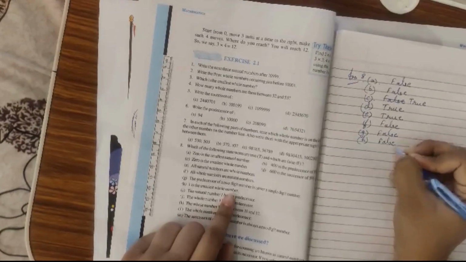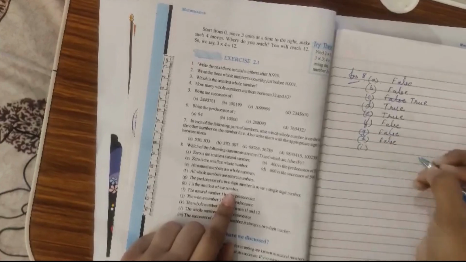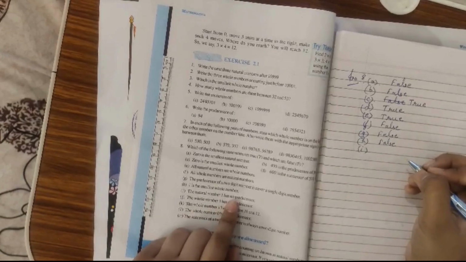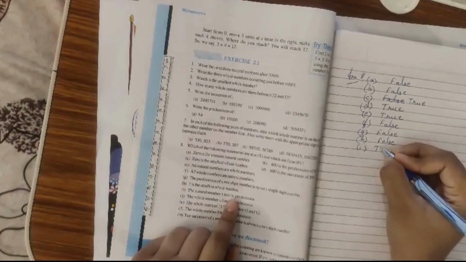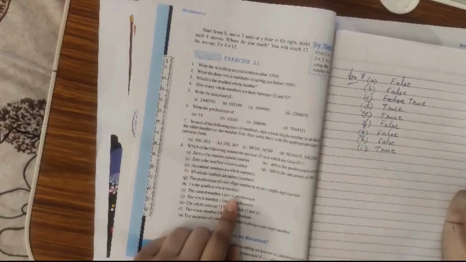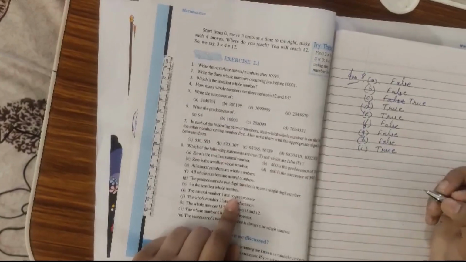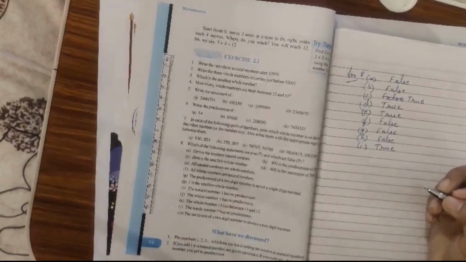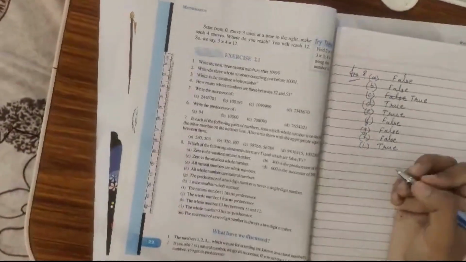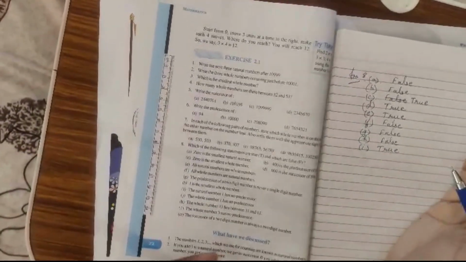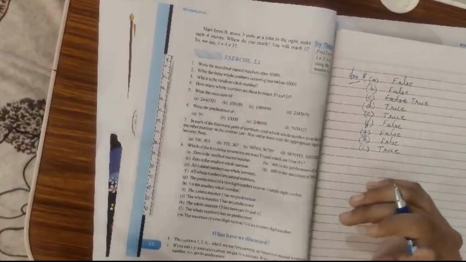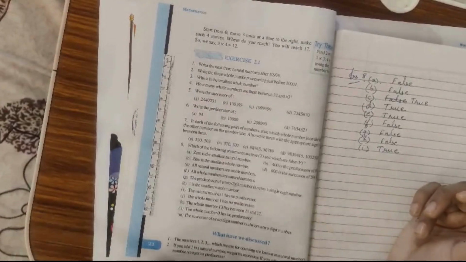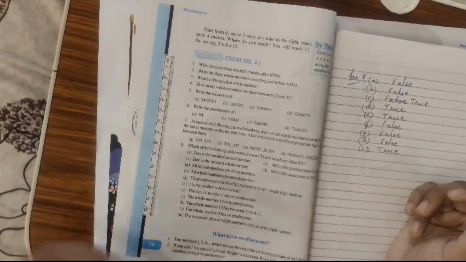So we say false. Now see I. The natural number 1 has no predecessor. So this is true. Because for example, 1 minus 1 will be 0, and that's not a natural number.